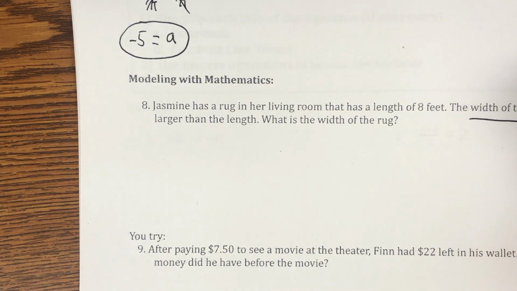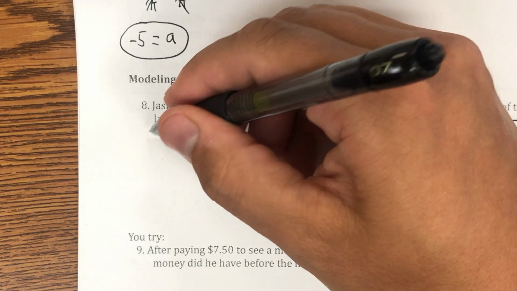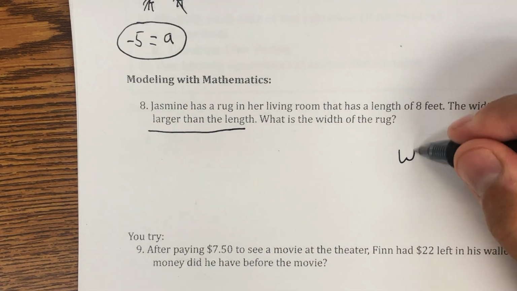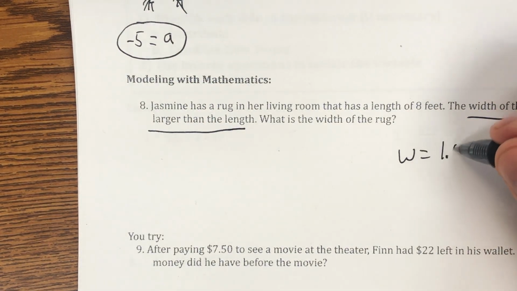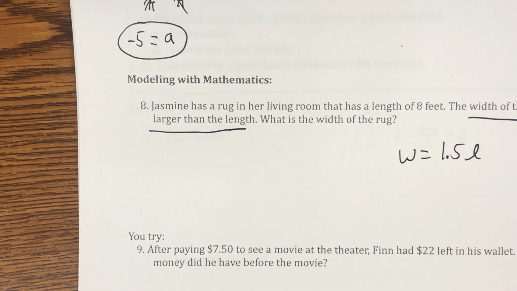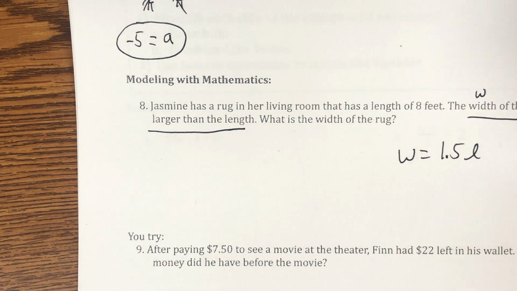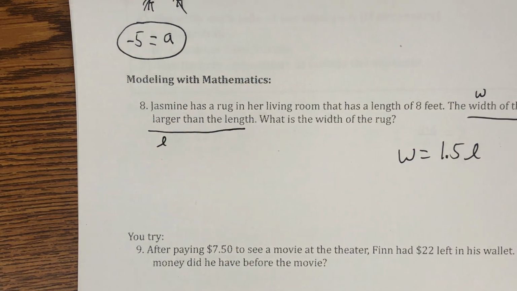This is our keywords here. The width is 1.5 times the length. So width equals 1.5 times the length. W for width, L for length.